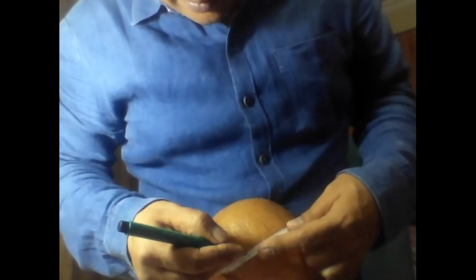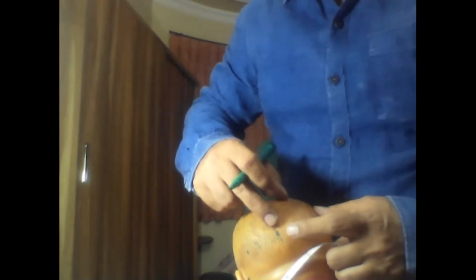Okay, 1, 2, 3, 4. This is again 10%, because the total is 40, so 10% is 4. So this point is your O1. What we have done is we already knew OZ, and now we have got O1. From OZ to O1 is 5%.